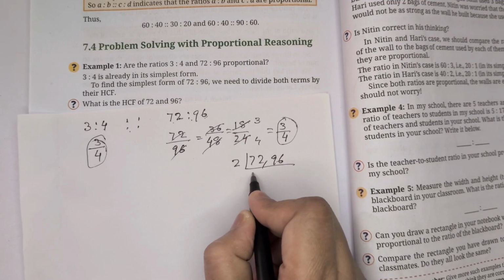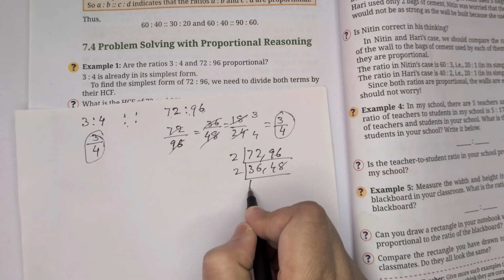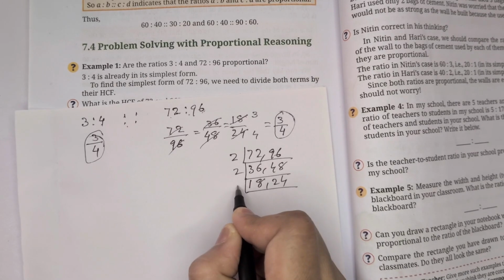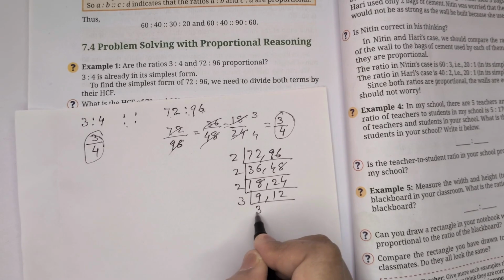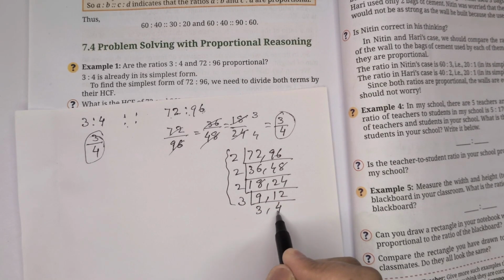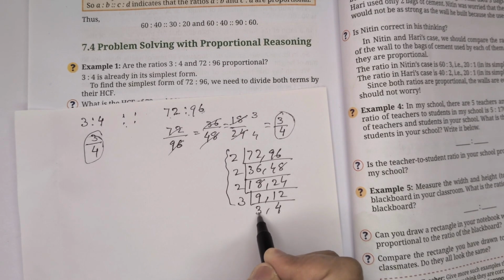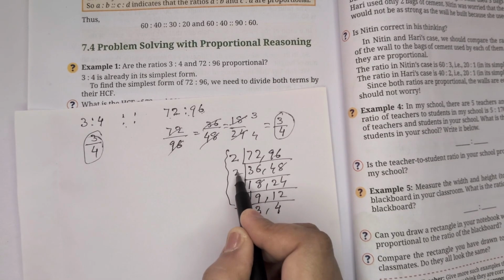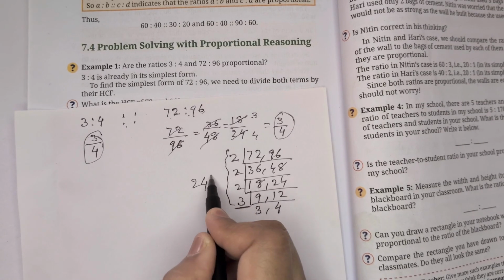We will get the numbers here. Again divide by 2. It will come here 2, 4. Again by 2. Then by 3. Now after that, we know that 4 is a composite number, but now we cannot take 3 or 2 from here. It's not common for these numbers. So we have to finish the HCF work till here. 2 into 2, 4. 4 into 2, 8. 8 into 3, 24. So HCF is 24.